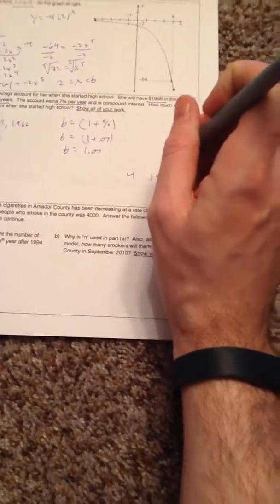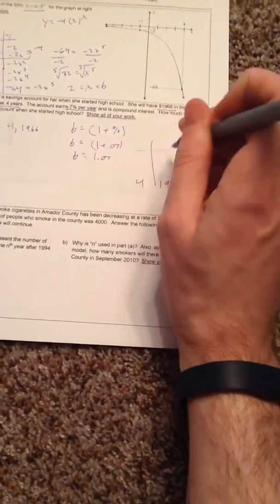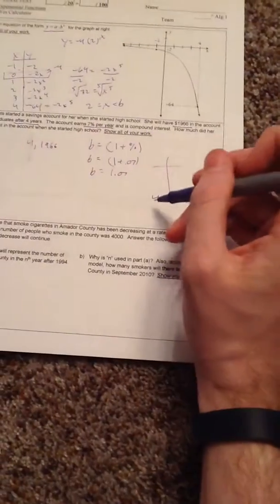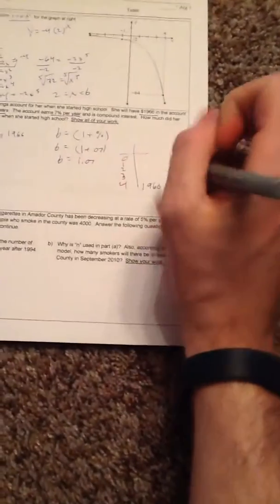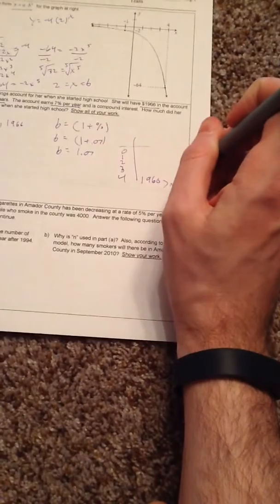4 goes with 1966, and we need to find out the value at the very beginning. So this is after 4, after 3, after 2, after 1, and then that's at the very beginning. Whenever we go down the table we multiply by the multiplier, so going up I have to do the opposite. I have to divide.